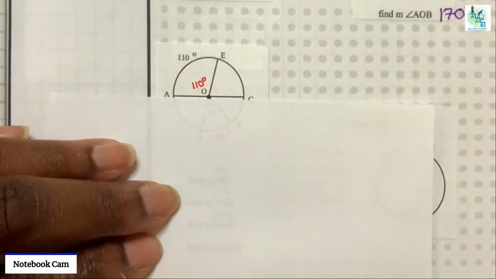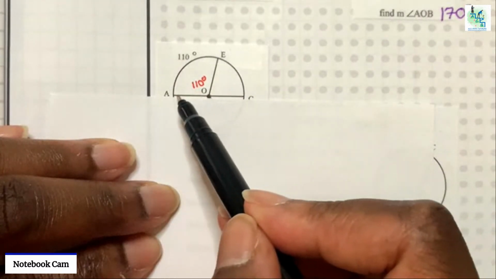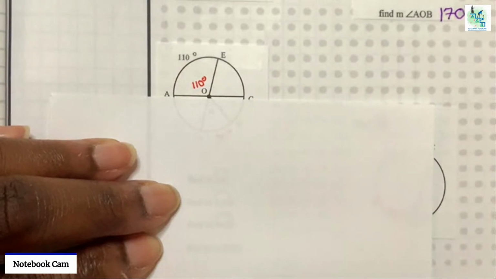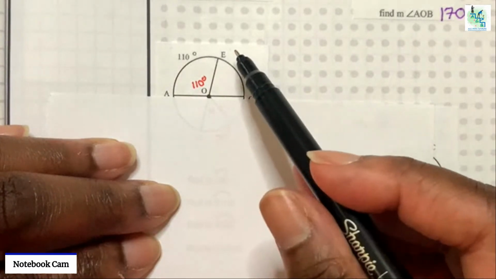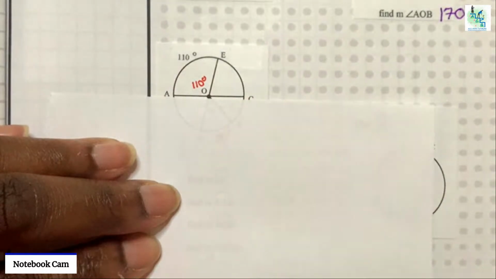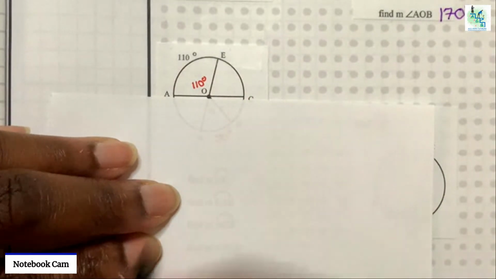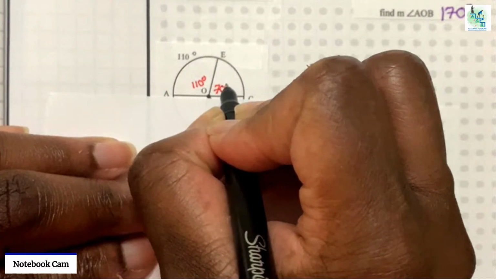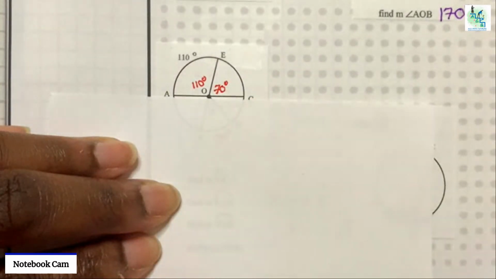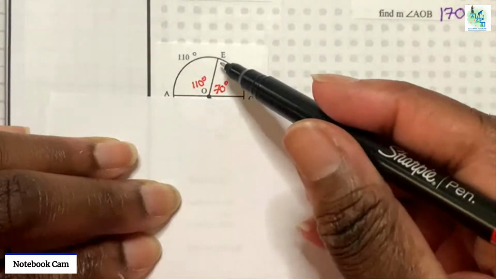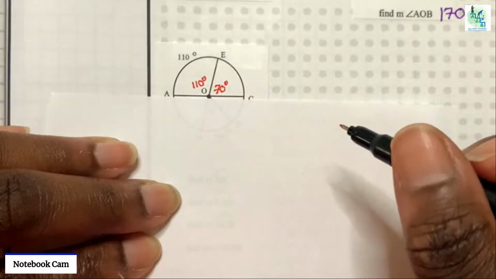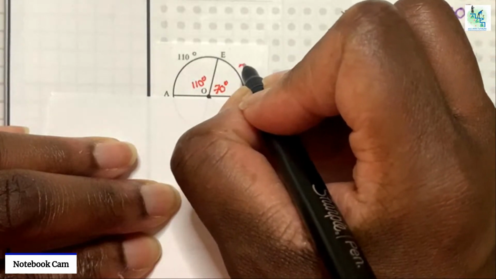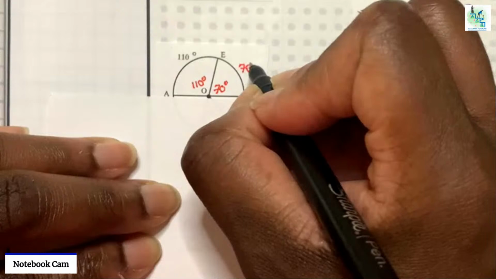So if we know that angle AOE is 110 degrees, then what's the measure of angle EOC? Hopefully you guys are like, oh, that's easy. That's 70. Awesome. So if this angle EOC is 70 degrees, and that's a central angle, that means this arc is also 70 degrees.